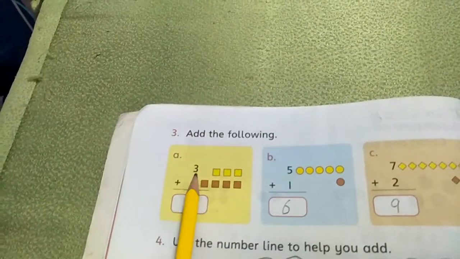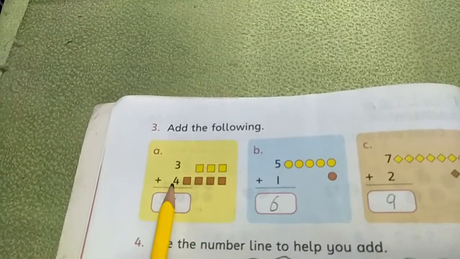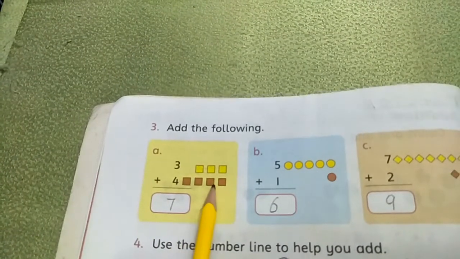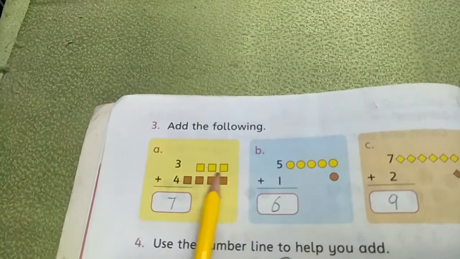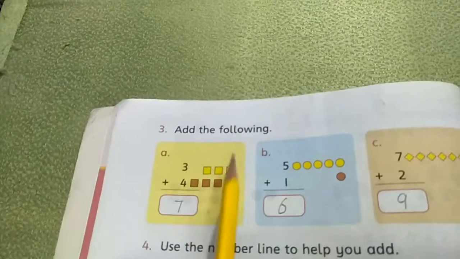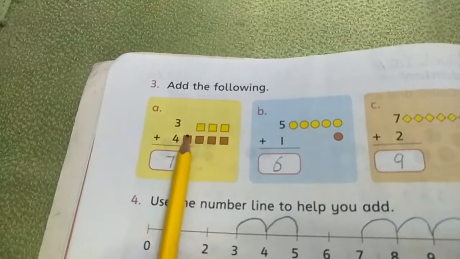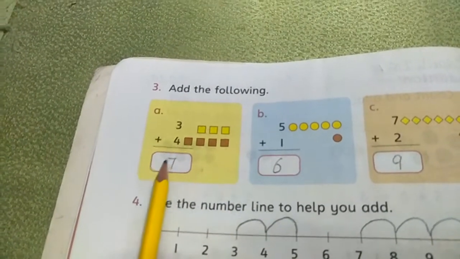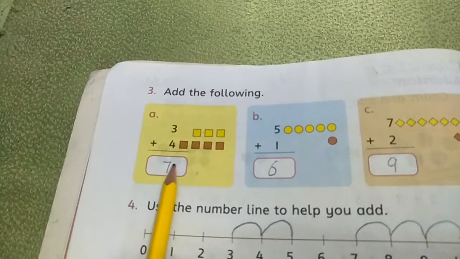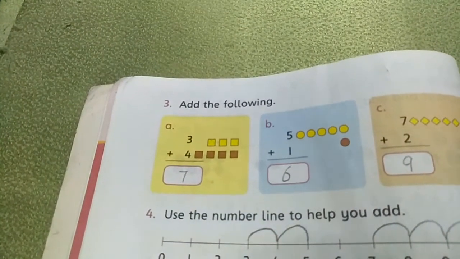And 3 is written over here. And how many boxes are below? 4. 1, 2, 3, 4. Yes, there are 3 boxes and 4 boxes. And altogether, एक साथ जब हम इसको count करेंगे, देखते हैं कि ये कितने boxes आते हैं. 1, 2, 3, 4, 5, 6, 7. Yes, the answer is 7. Very good.